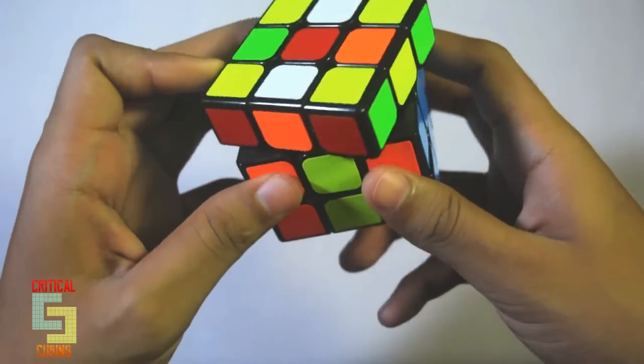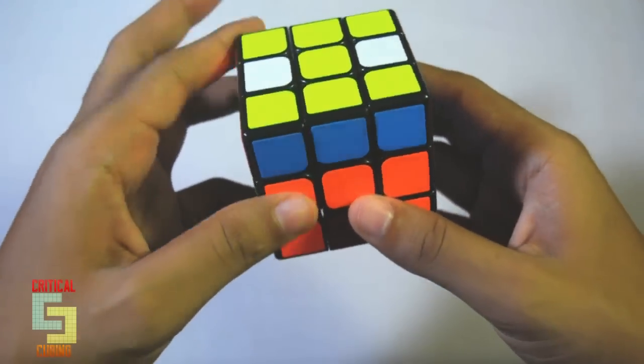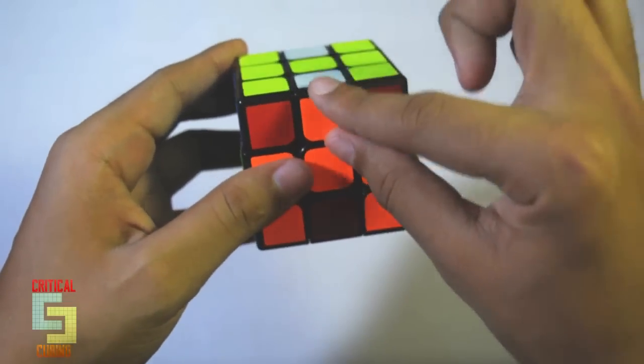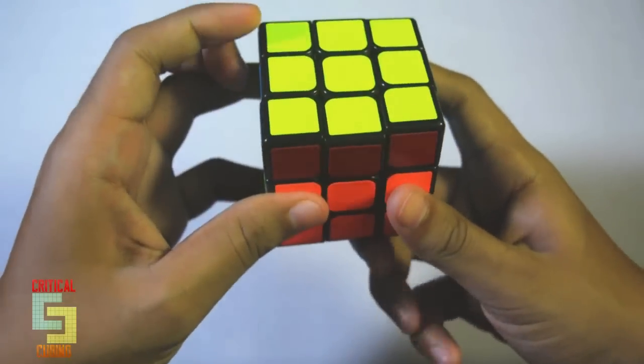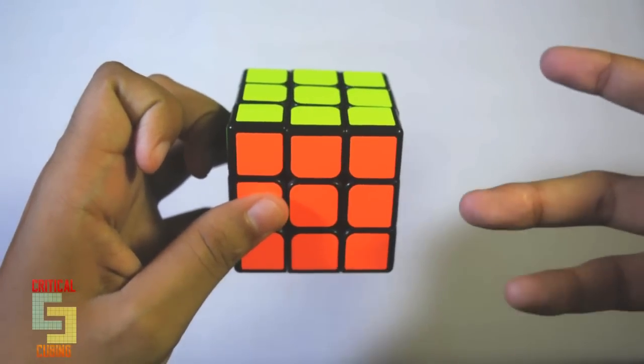So for solving this, I know I have to do M prime U to M prime. I know that the orange comes in front. So instead of being gung-ho about doing a U prime, I do a U move, get the orange to match with orange, and then do the Z-bomb algorithm, and then do a U2 as my AUF. So this is the basics of cancellation.